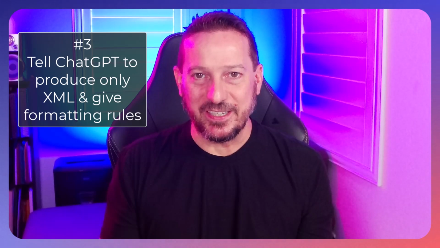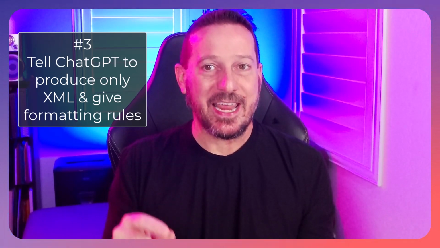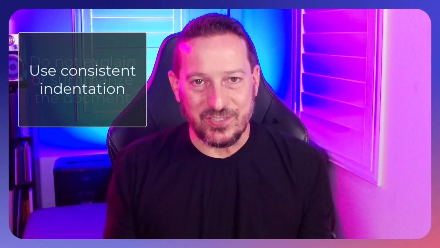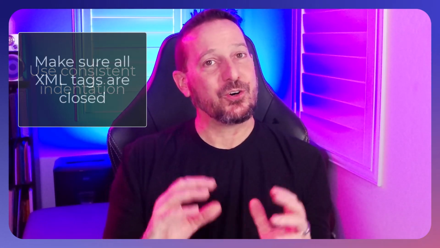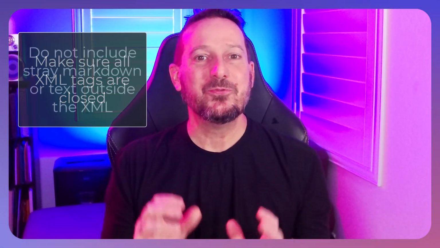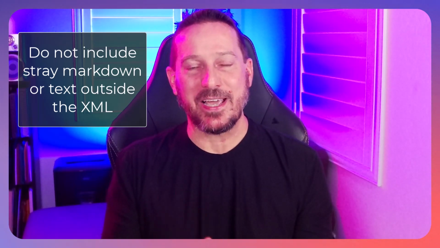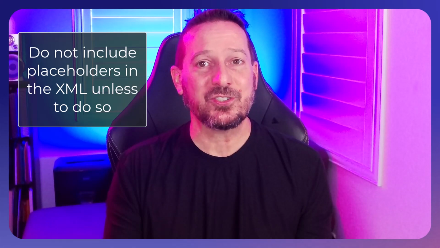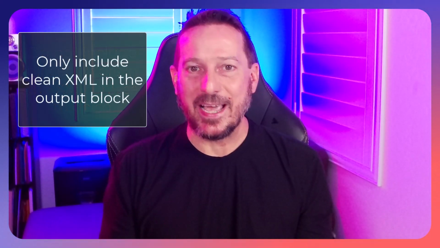Solution number 3. Make sure you explicitly tell ChatGPT to produce XML instructions and give it formatting rules. Tell it, do not explain anything or summarize the document. Use consistent indentation for XML. Make sure all of the XML tags are closed. Do not include any stray markdown or text outside of the XML. Do not include any placeholders in the XML unless they're told to do so. And only include XML in the output block. These instructions will help prevent ChatGPT from going rogue and keep it focused on the custom GPT instructions you've asked for.